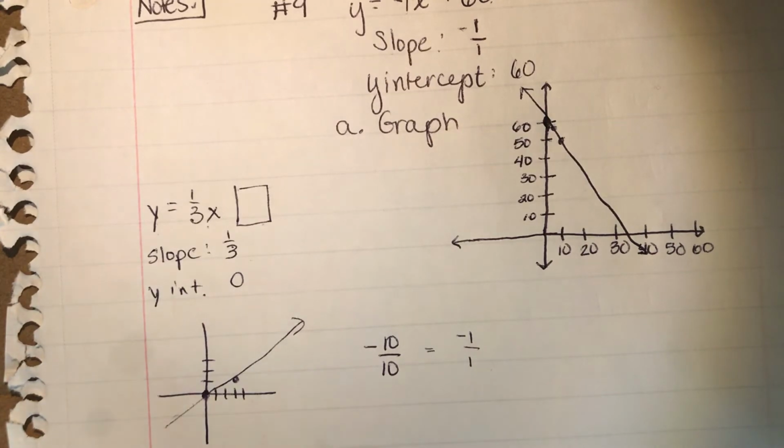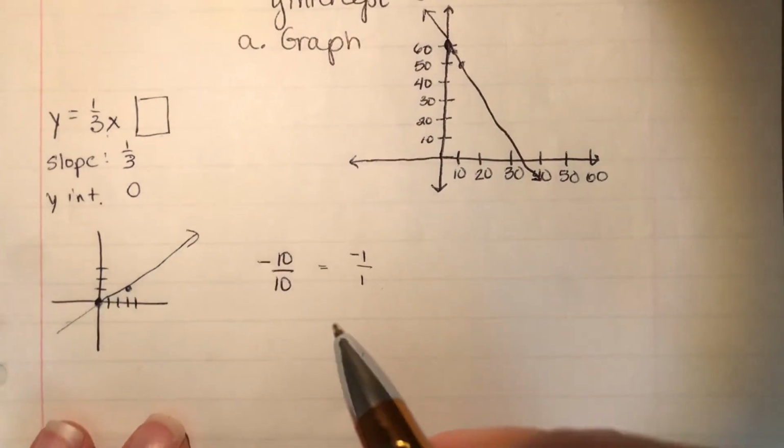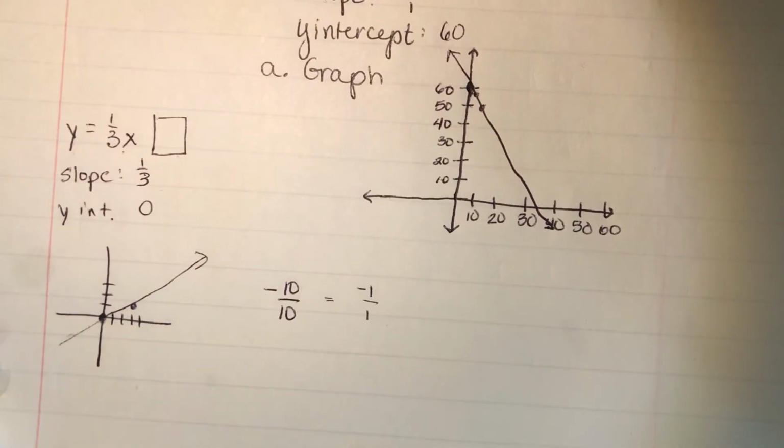Oh, sorry, let me go back. Part B does ask a question for 9. I gotta reread this. It says, describe what the y-intercept and the slope represents. So the altitude of the kite can be represented by this, where x is the time in seconds.